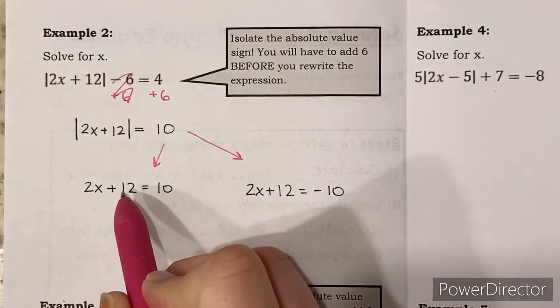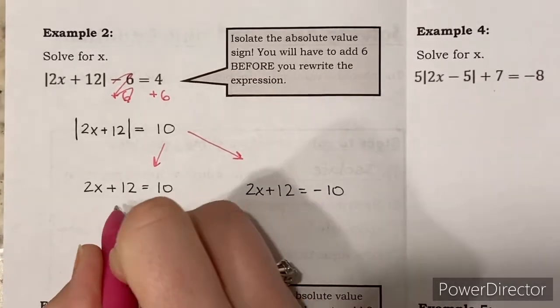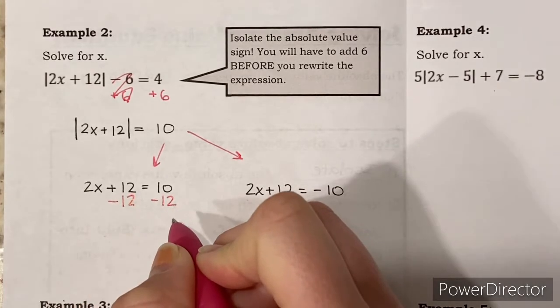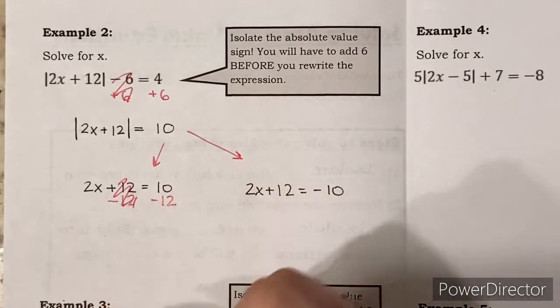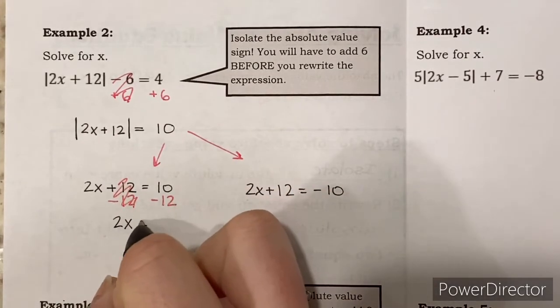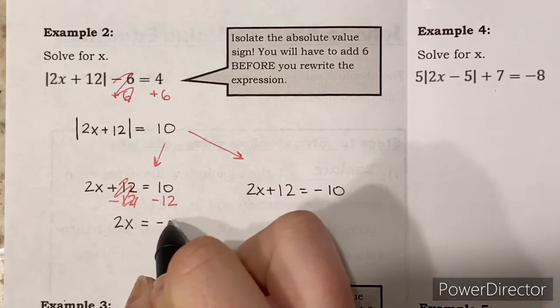This plus 12 right here, I have to do something with it. So I'm just going to do the inverse. I'm going to subtract 12 from both sides, just like that. These 12s are going to go away, and I'm going to be left with 2x is equal to 10 minus 12 is going to be a negative 2.